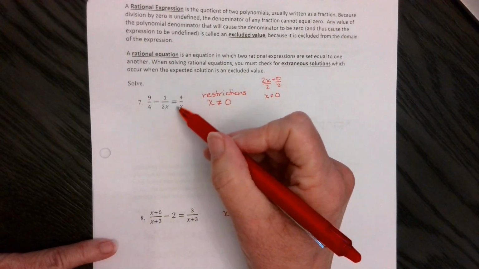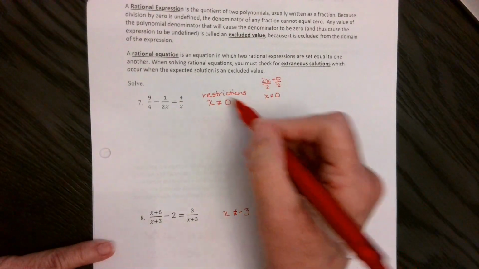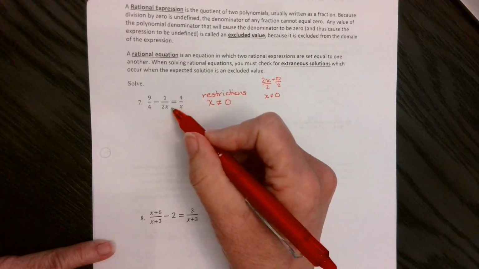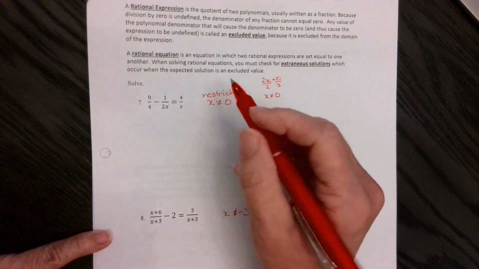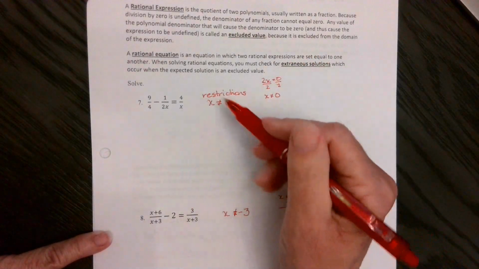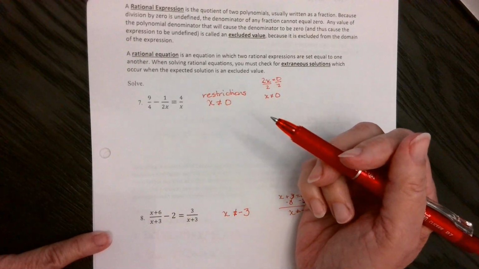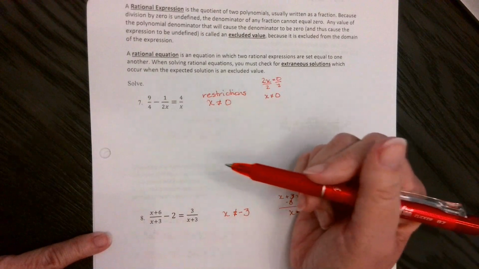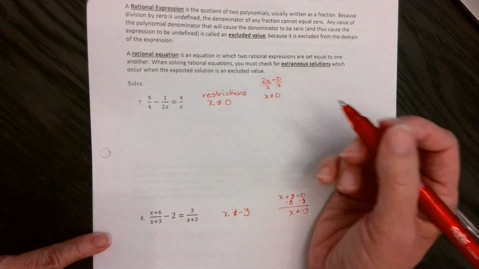Oh, by the way, if our answer came up, when we go to solve this, and we come up with x equals 0 in this, this is known as an extraneous solution. So that means we would have to kick that answer out. If it was our only answer, it would be no solution. If we had two answers to this problem, and one was 0, we just kick that out, and it'd only be the other answer, which we'll get to.